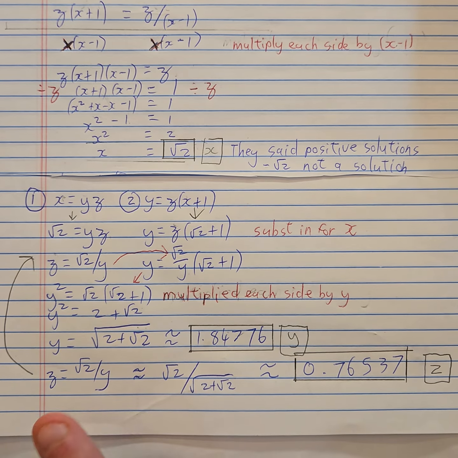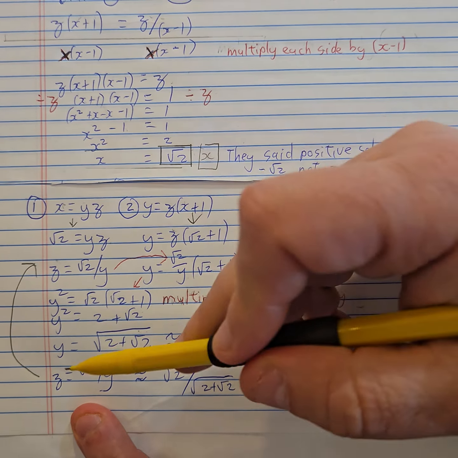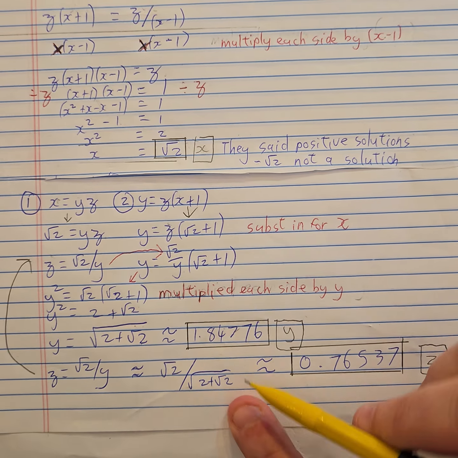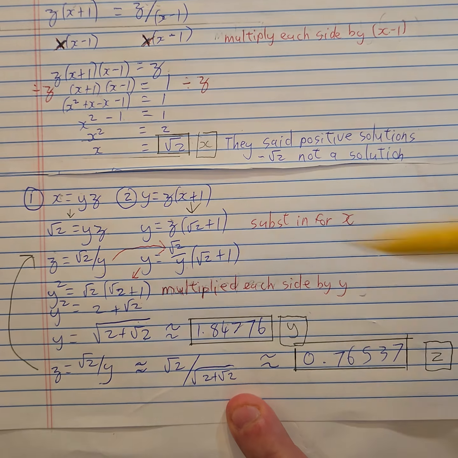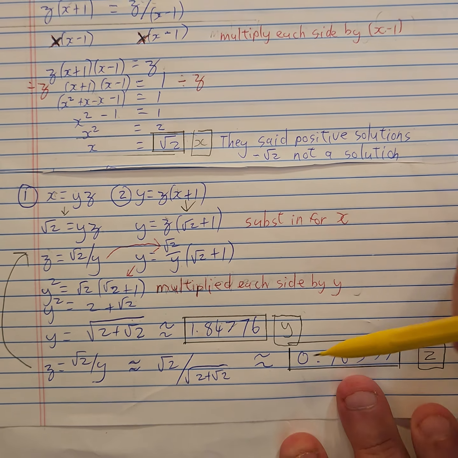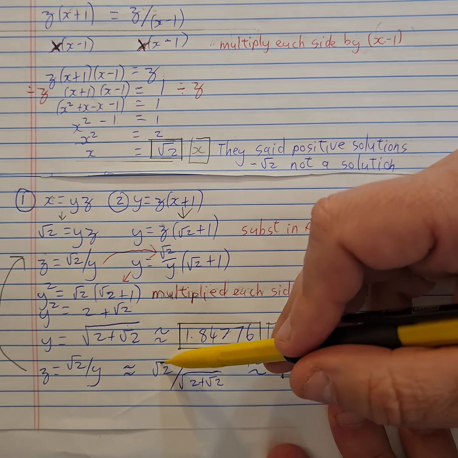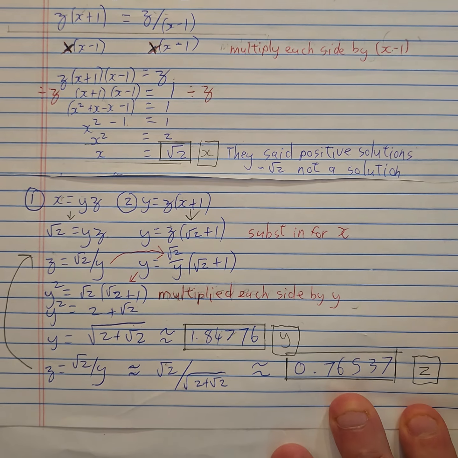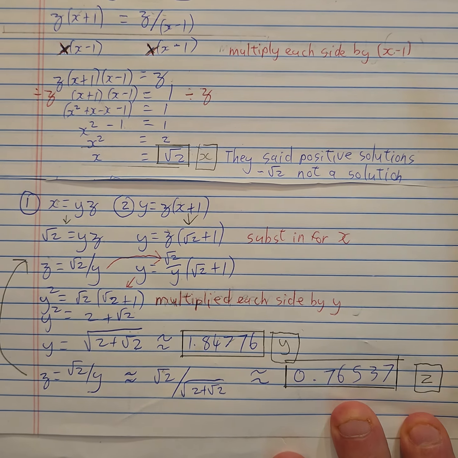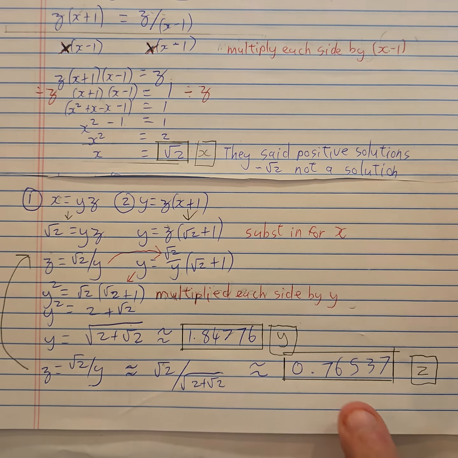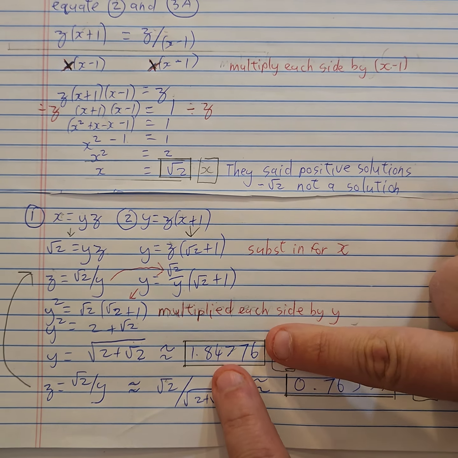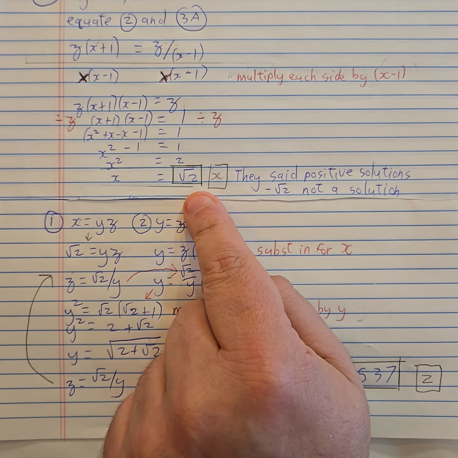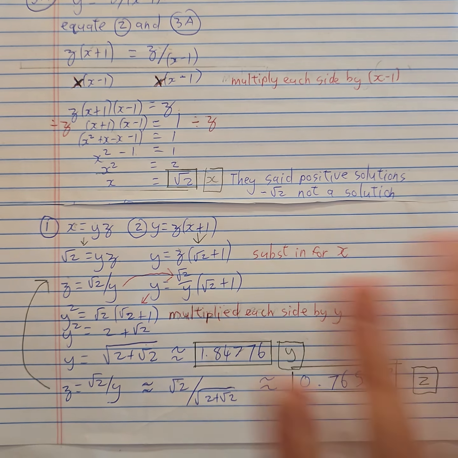And now, if I go back to this equation, which I just rewrote over there, because we've just solved for y, I substitute the numbers in there to simplify for z, and we get z. I can leave it in this form, they didn't ask what form, or I can write it in decimal, 0.76537. So there's the solution for z. There's the solution for y. I put squares around it so I'll easily find it, and there's the solution for x. That's my method, which I prefer.